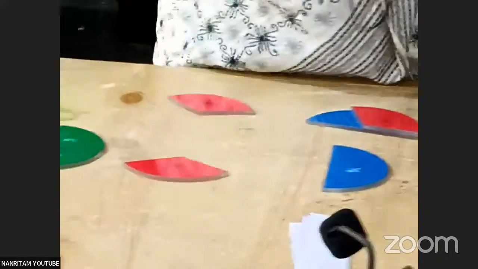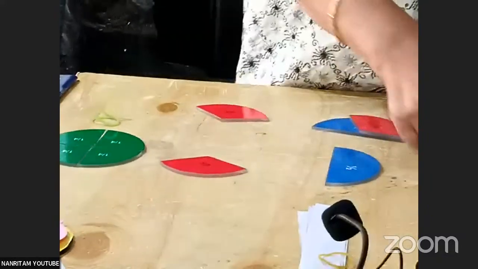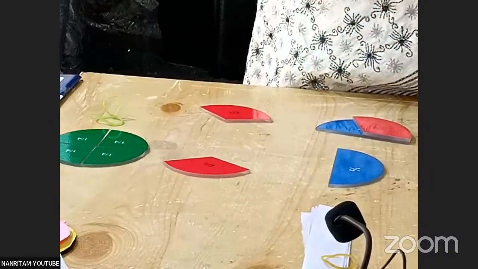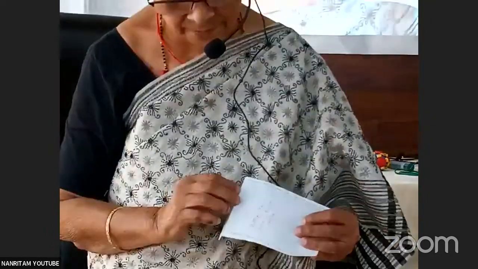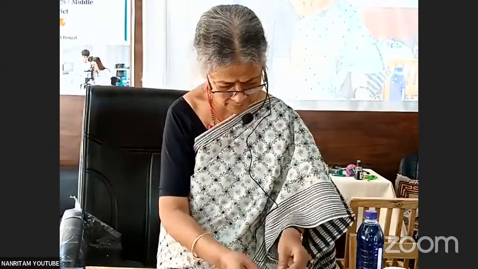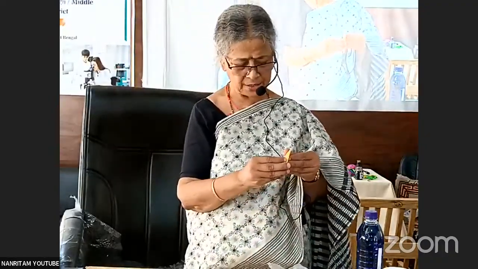So what to do? If it is chart paper, you can easily show, but it is not foldable. So I have made some chart paper cuttings of exactly the same size, exactly the same size as 1.